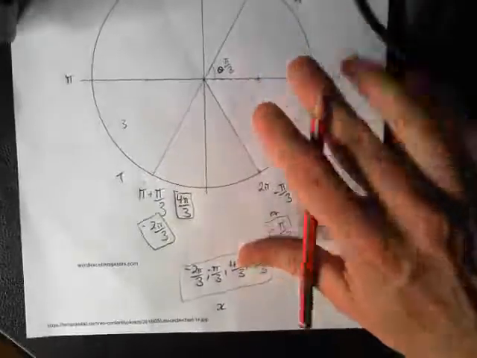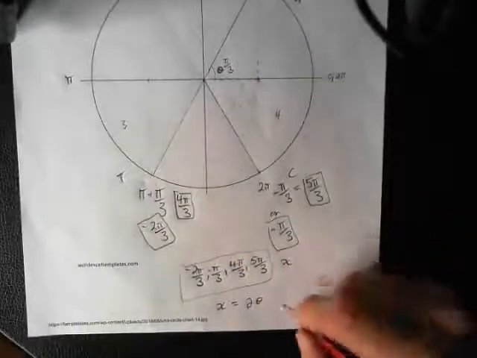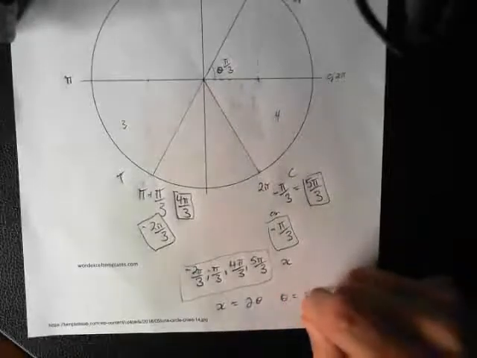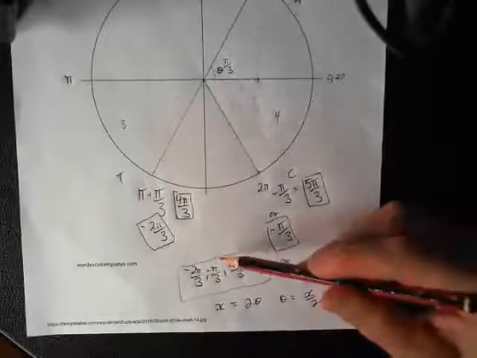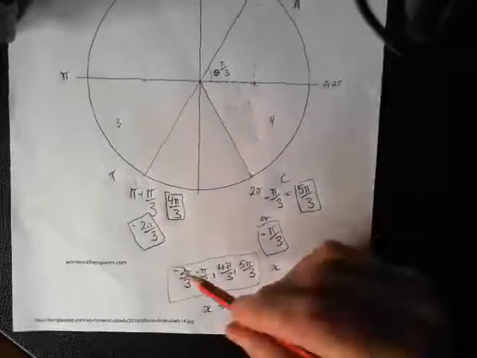Now, given that x equals 2 theta, theta equals x over 2. So if you want the solutions to the original equation, you've got to take these 4 solutions and halve them.